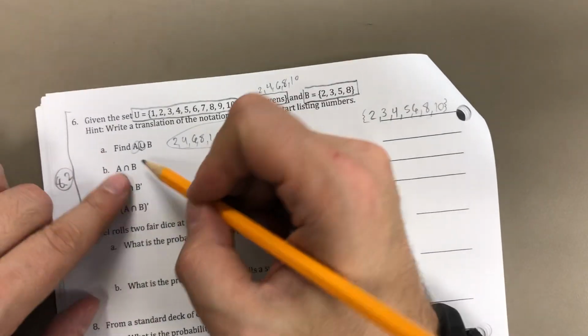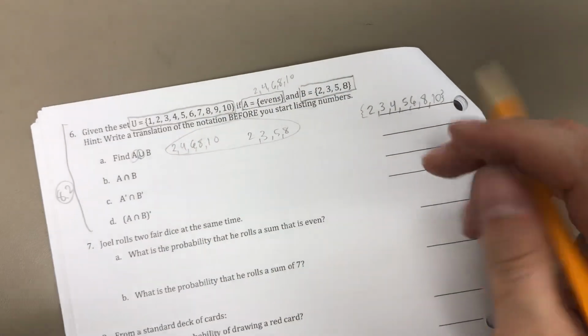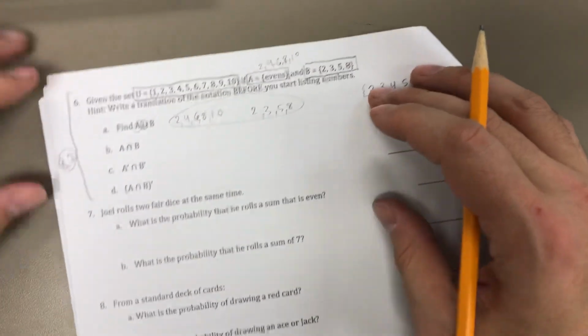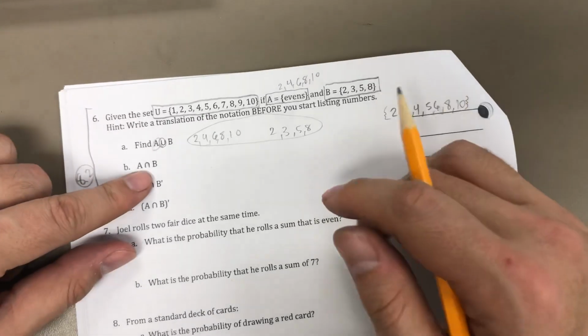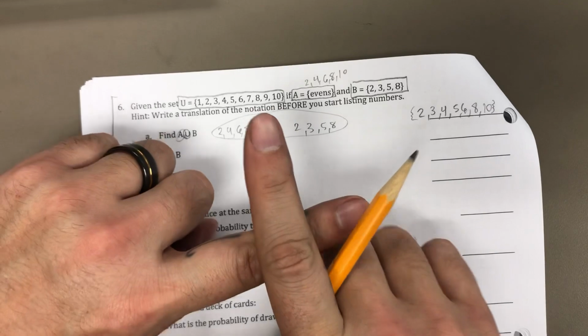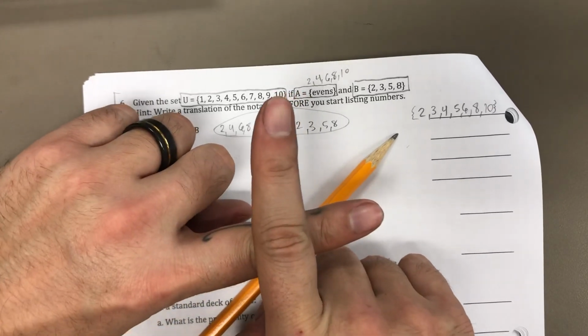Next, I have this other little symbol that looks like a lowercase n. That means the intersection. So think about where you remember the word intersection from. All of you guys, or the majority of you guys, are 16 or older, so you might have heard intersection from where 2 roads meet up, the intersection. Where is the intersection? It's right there in the middle where they intersect, where they meet up.